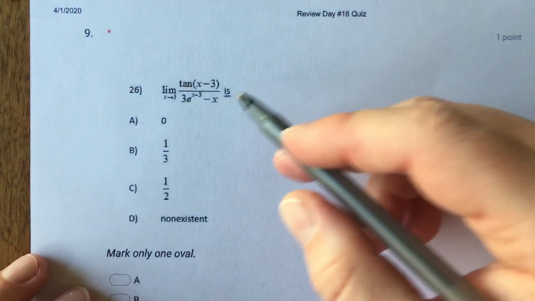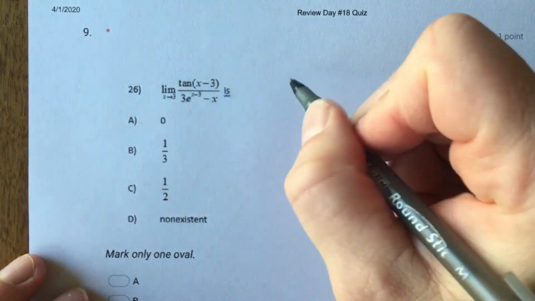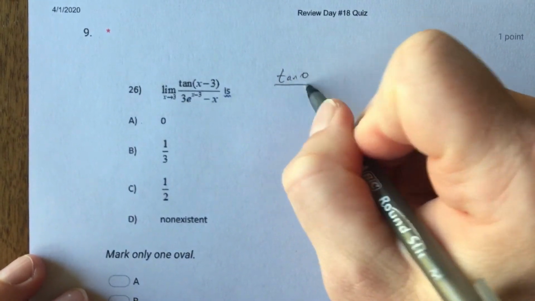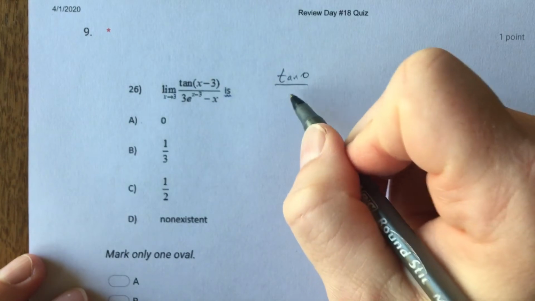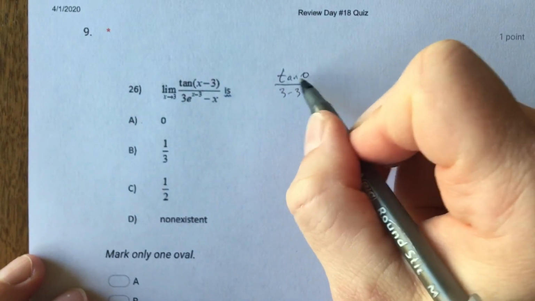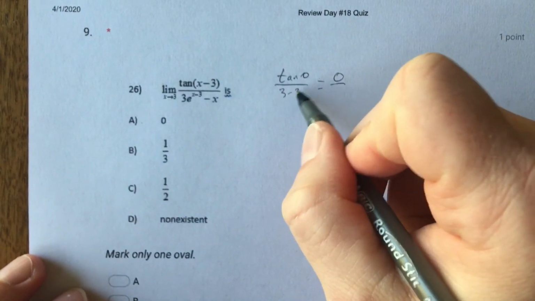This next one says, what's the limit? And again, the good idea is always to take the limit, or just put the number in, and what we end up with is tangent of 0, which is 0 over 0.